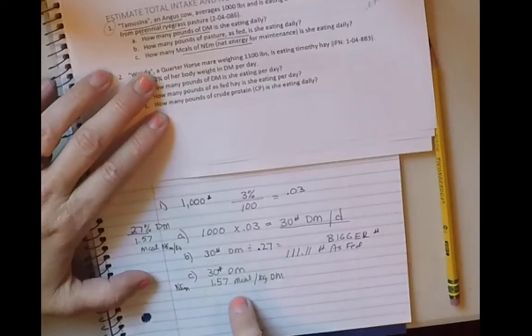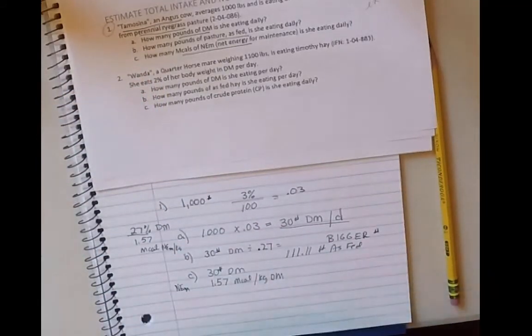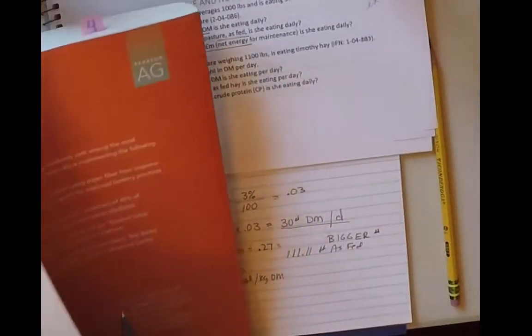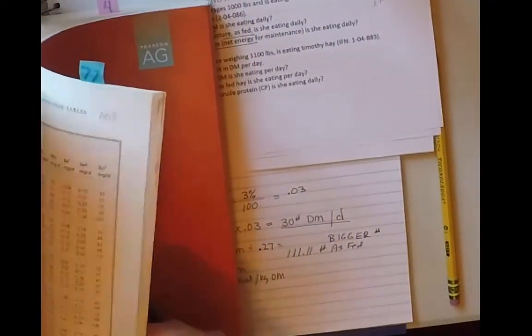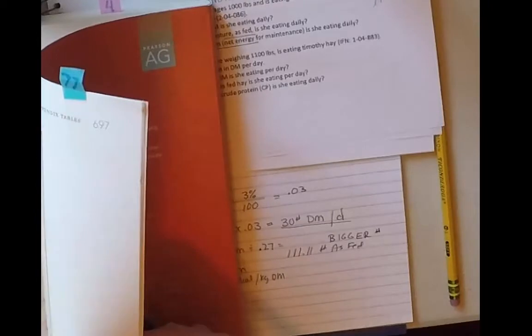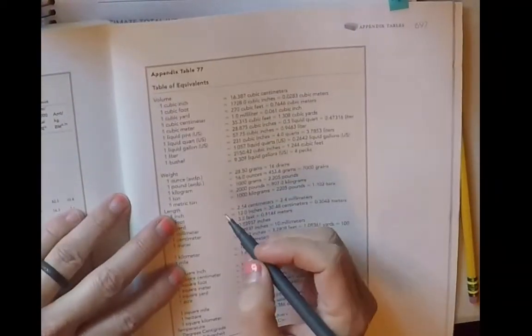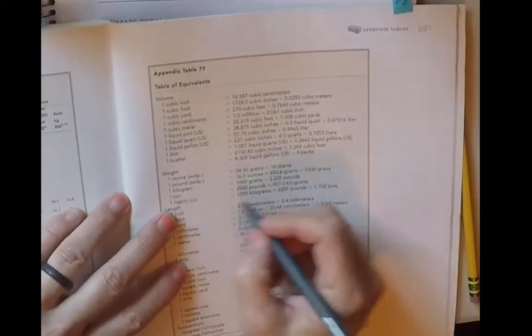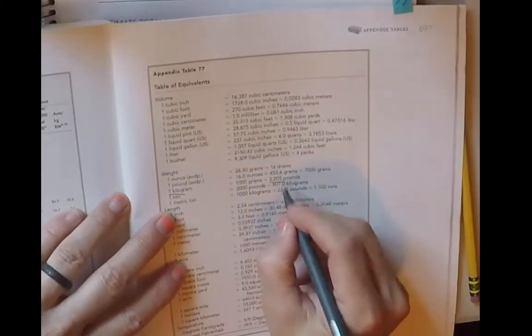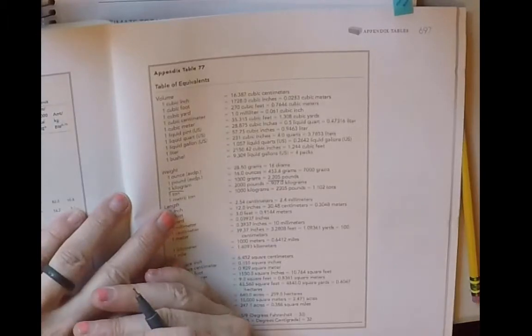So we need to convert this, either the pounds to kilograms or the concentration to pounds. So what I typically do, and this is where you need appendix table, I believe it's 6 or 7, or 77, sorry, it's way in the back of the book. But this is going to give you all your weight conversions. And so 1 kilogram is 2.205 pounds. So we've got to be able to convert that.